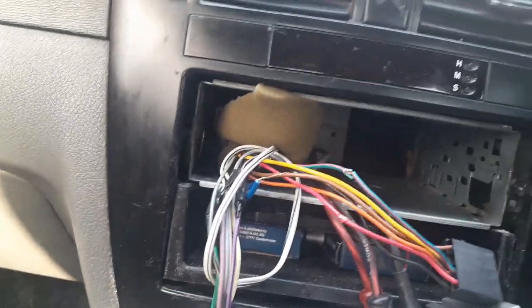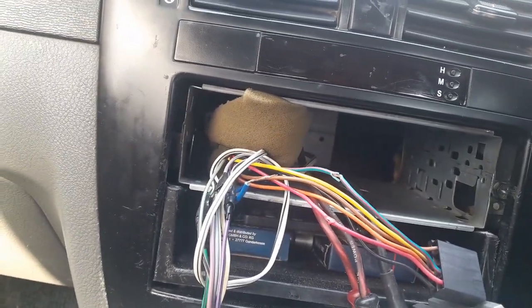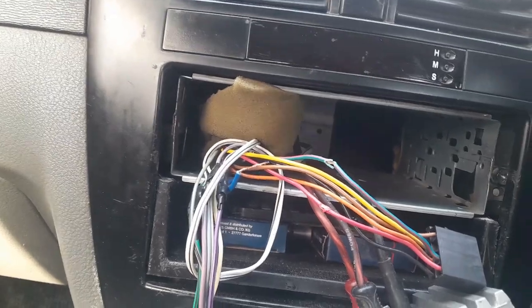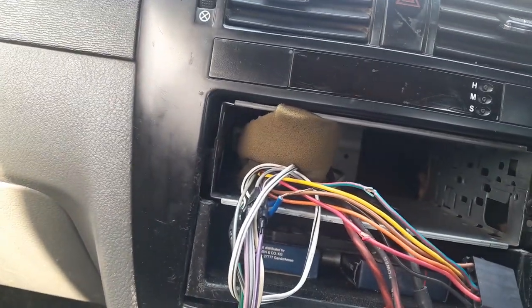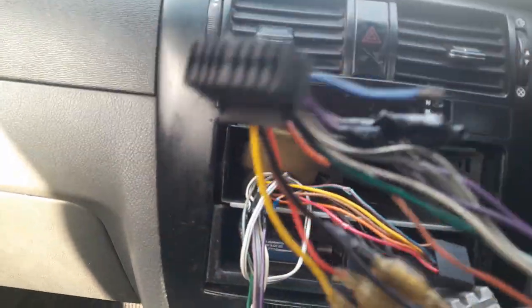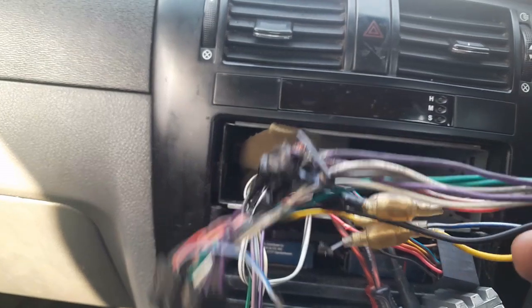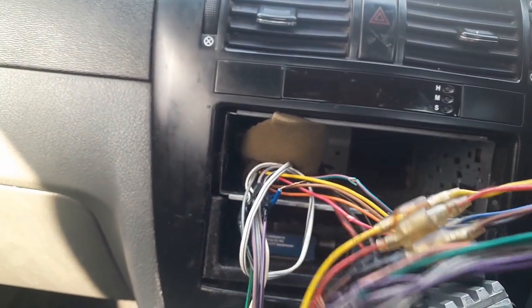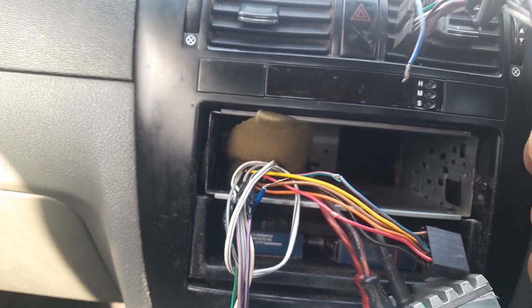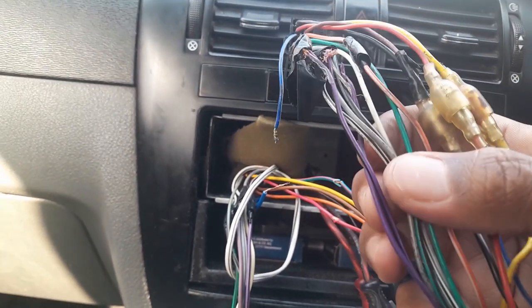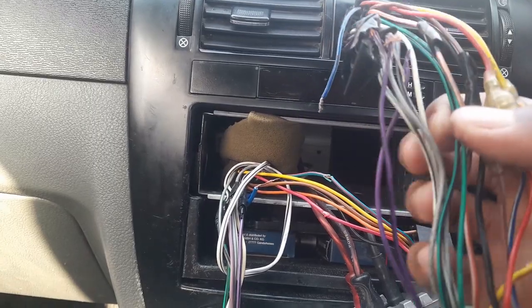But because this one is connected, and it's difficult for me to work on it, I will take this radio connector, and then I will show you the cause of your car radio losing the memory.